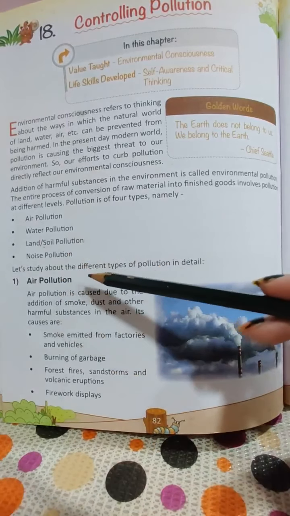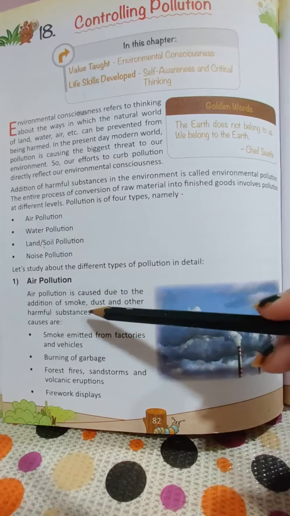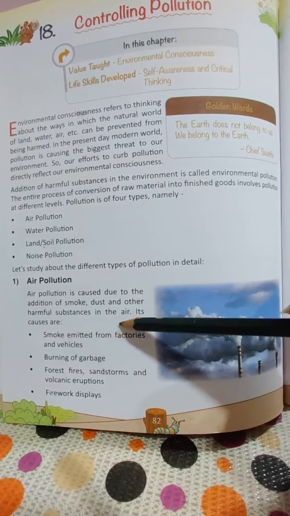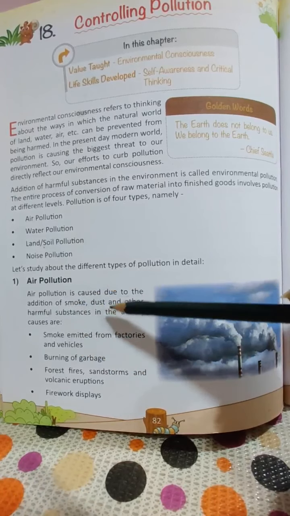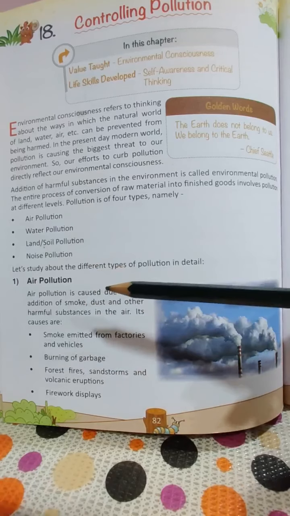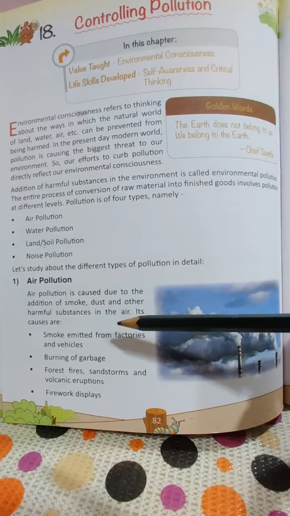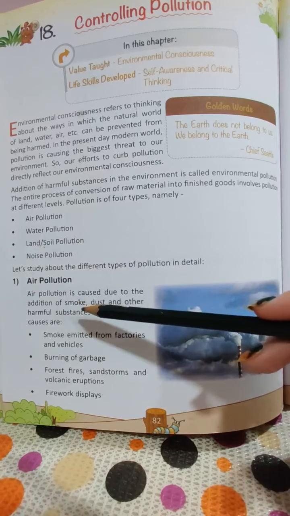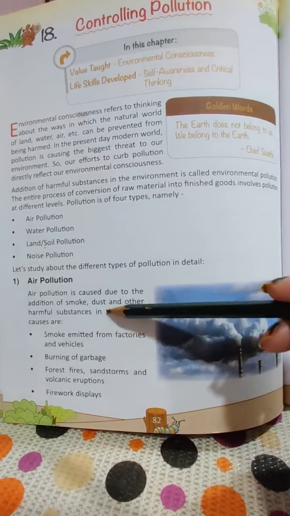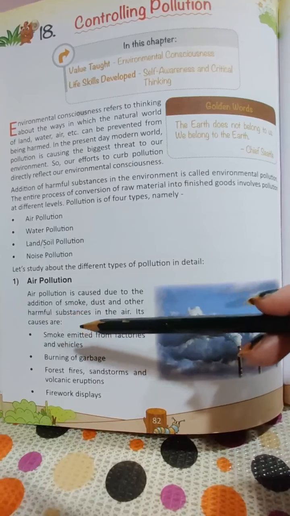So first is air pollution. Air pollution is caused due to the addition of smoke, dust and other harmful substances in the air. As we all know, from air pollution we get harmed, our environment also gets harmed. We get respiratory problems, etc. So when we add smoke, dust and other harmful substances in the air, it causes air pollution.